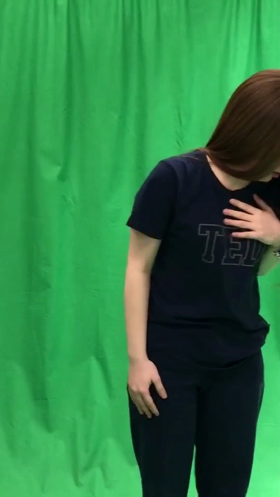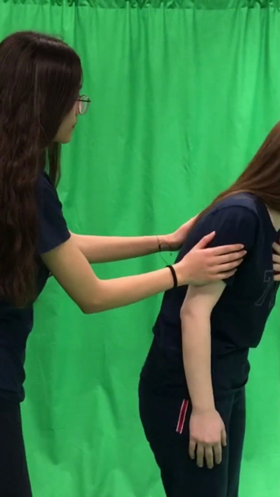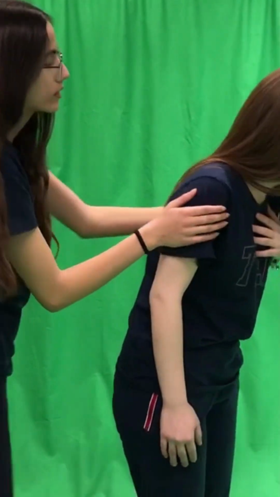If you suspect that someone is choking, first you need to check if the person is breathing. If the person is still coughing or cannot speak, you should give them up to 5 back blows. Remember to check after each blow.